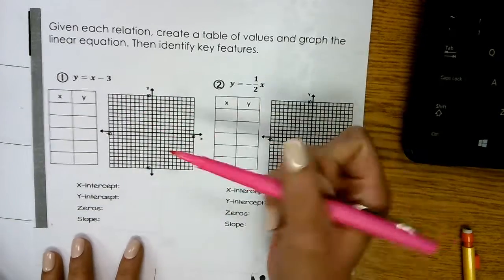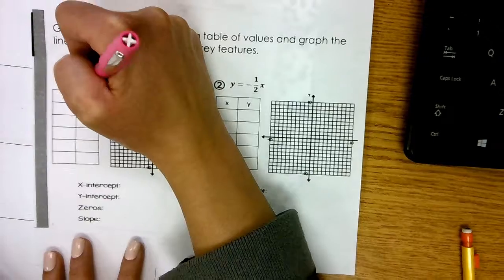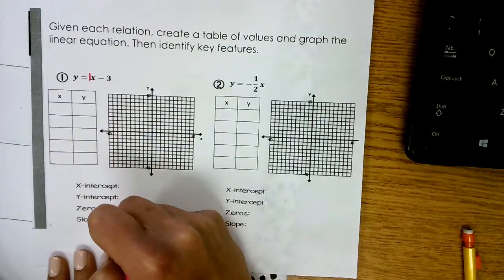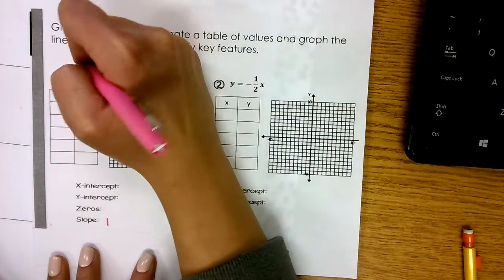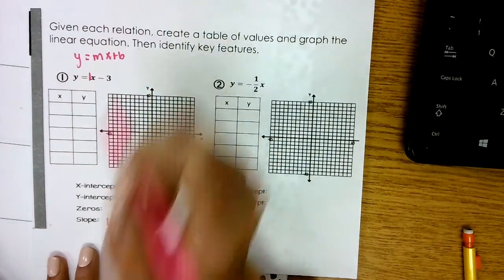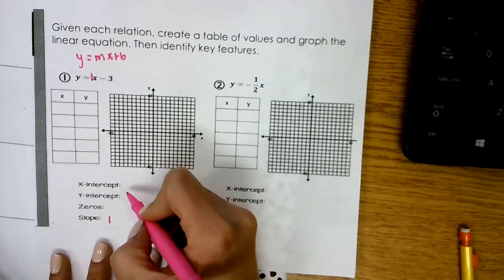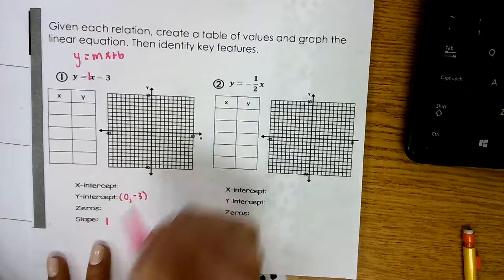So here, from my equation, we know that our slope is going to be 1. So let's write that down here. And then we know that the y-intercept is going to be -3, because this equation is in y equals mx plus b slope-intercept form. So down here for y-intercept, let's put (0, -3).